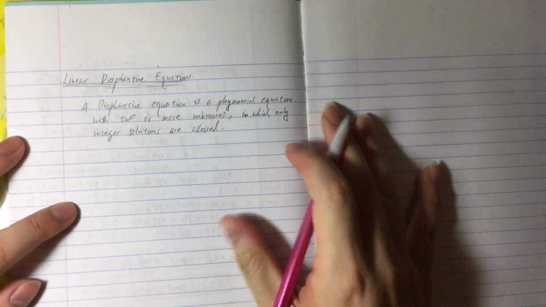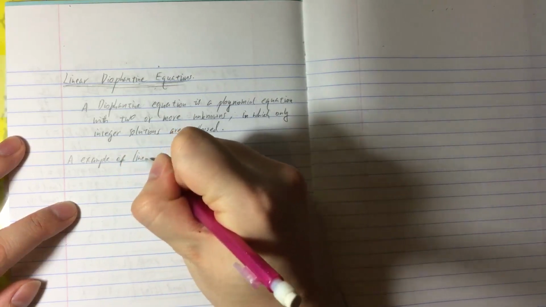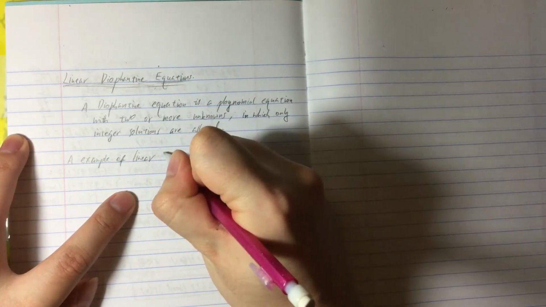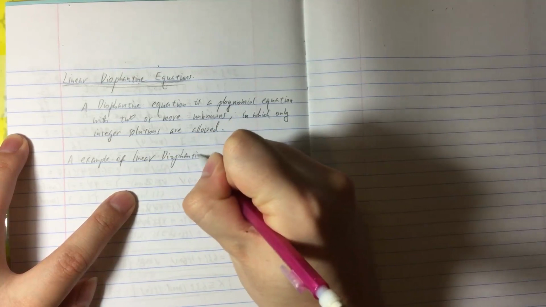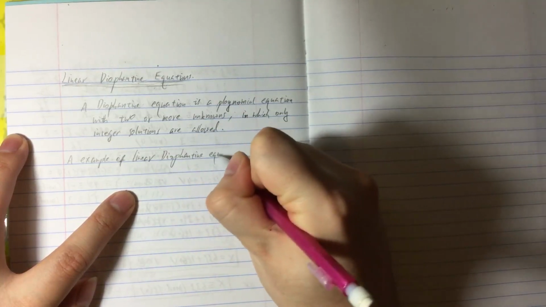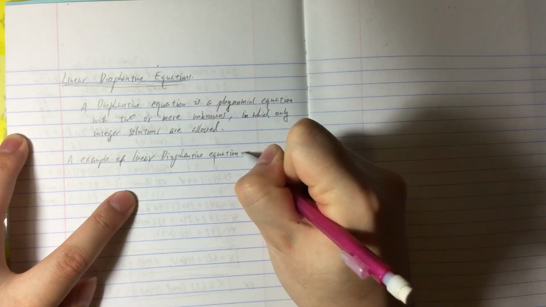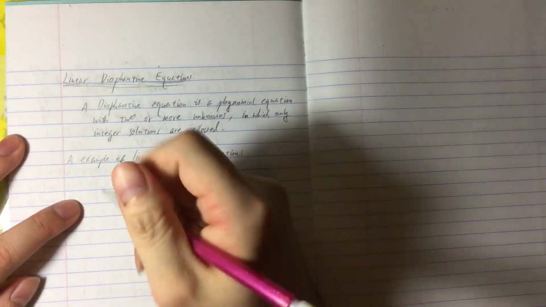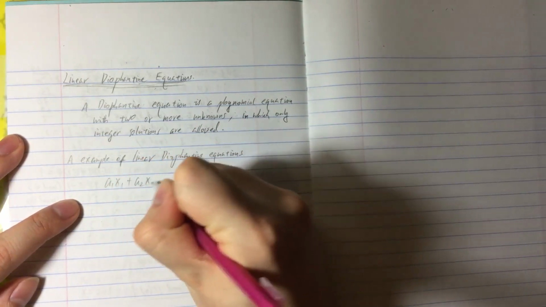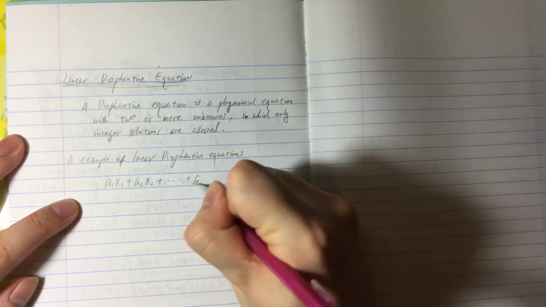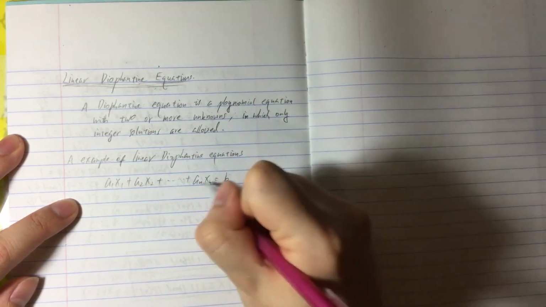Let me show you an example. An example looks like this: the equation a1x1 plus a2x2 plus ... plus anxn equal to b.